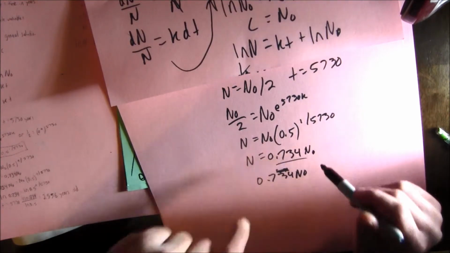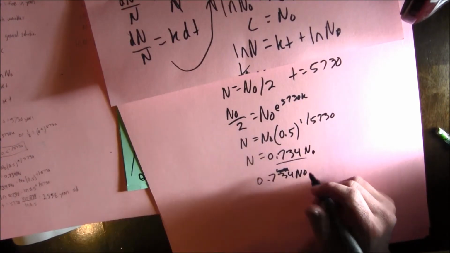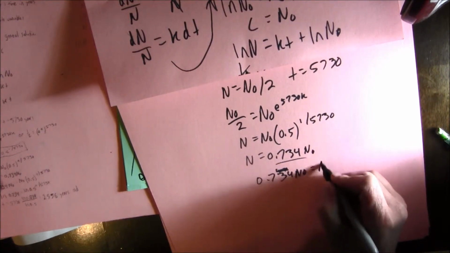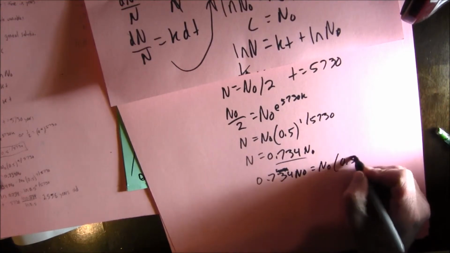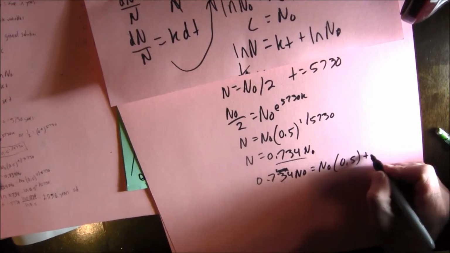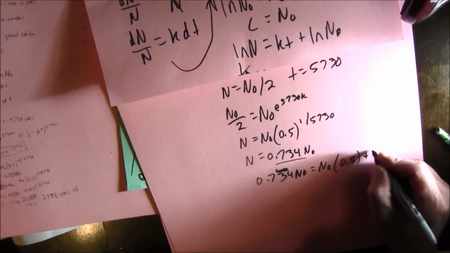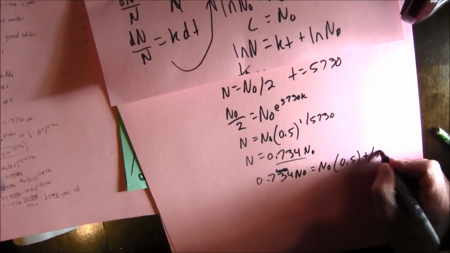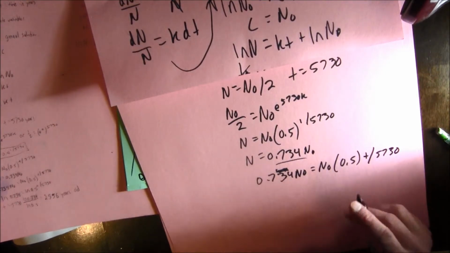So 0.734 N0 is equal to N0 times one half to the t divided by 5,730. I had to think a little bit.